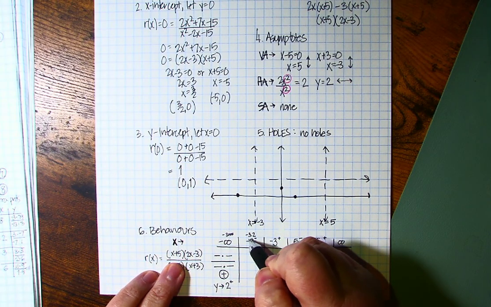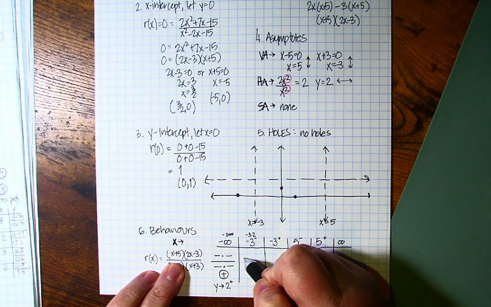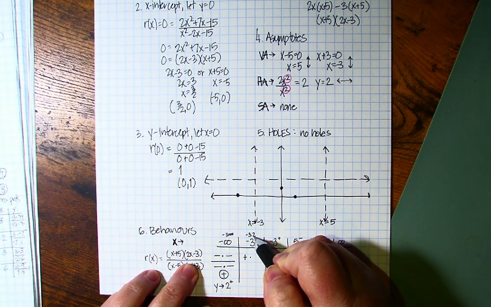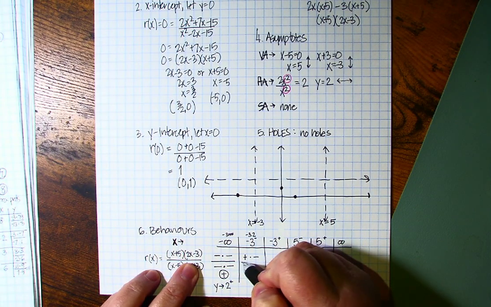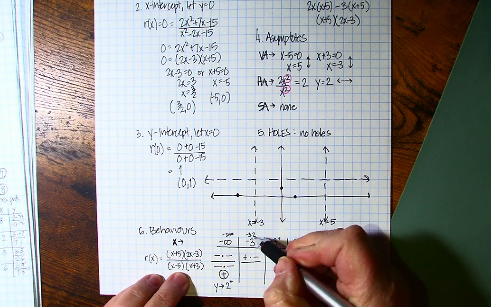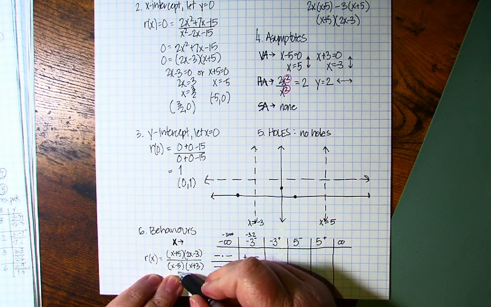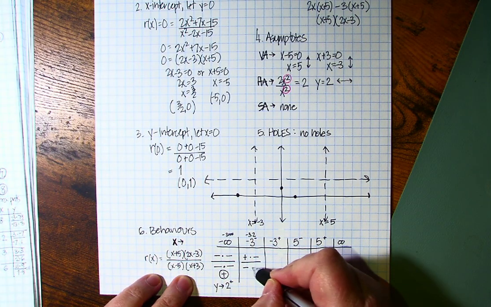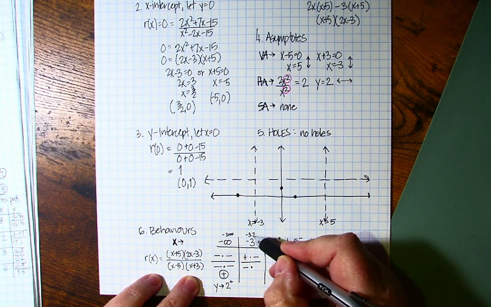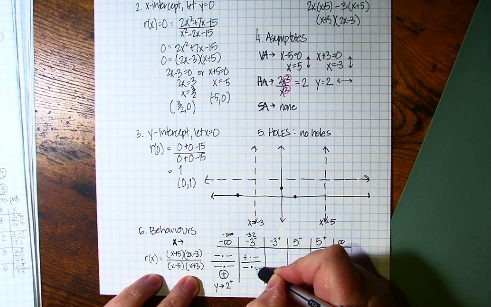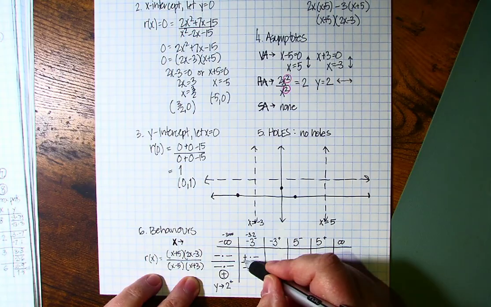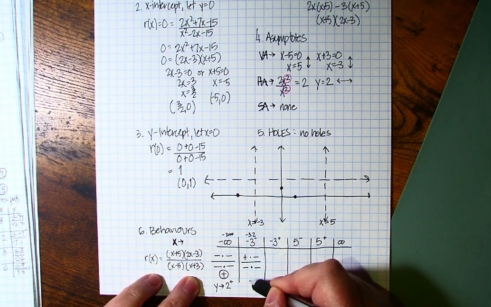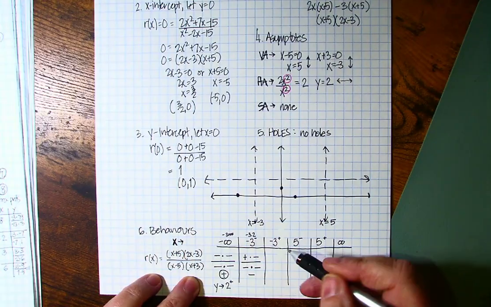So if it's a negative 3.2 and I add 5, that's going to be a positive result. If it's a negative 3.2 and I double it and subtract 3, it's still going to be a negative result. Negative 3.2 minus 5 more, negative result. Negative 3.2 plus 3, negative result. So what I have here is a negative over a positive, which is a negative result.